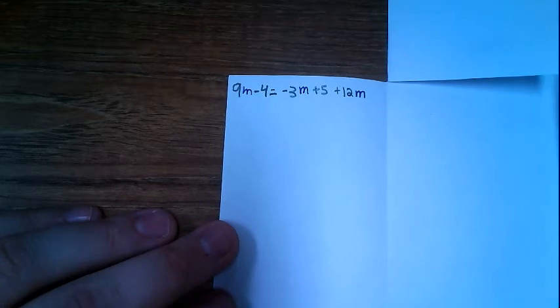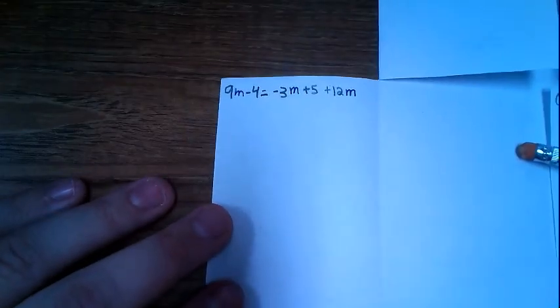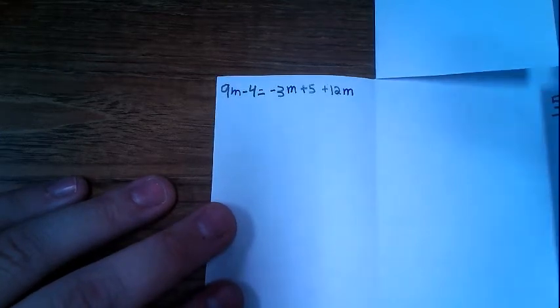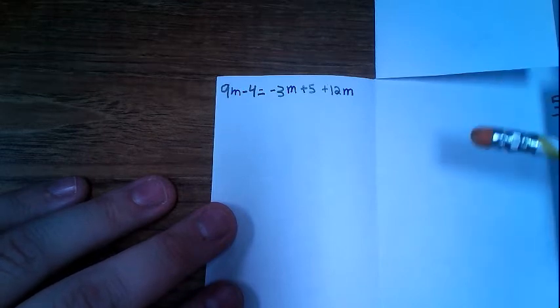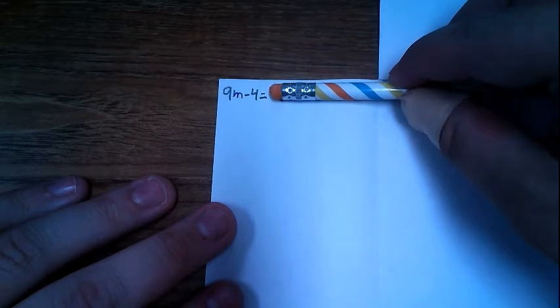Now, as we start to solve it, let's take a look at the equation. Do I have grouping symbols like I did on number 2 that I have to get rid of? No, right? No parentheses, no brackets, no grouping symbols. The next thing you want to look for is like terms that you can combine. So let's look. On the left side, I've got a 9m and a negative 4.